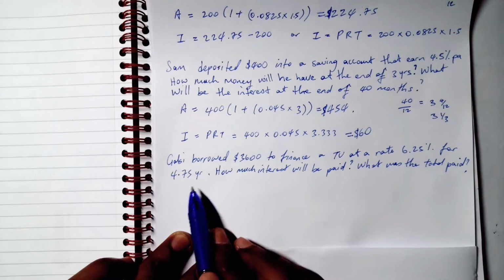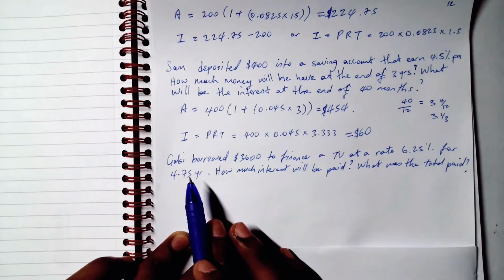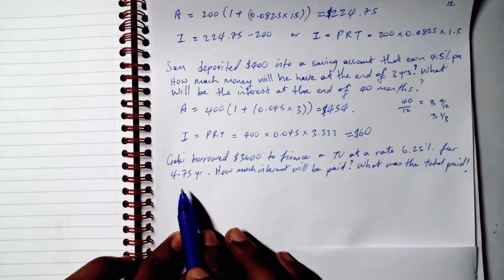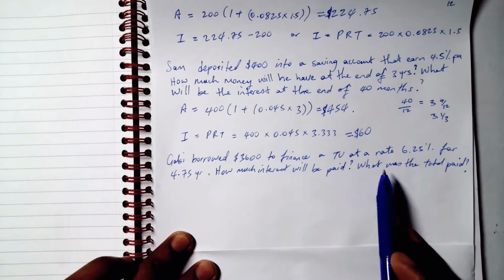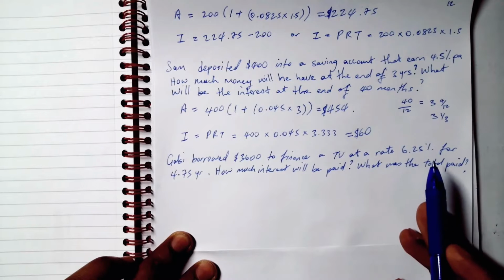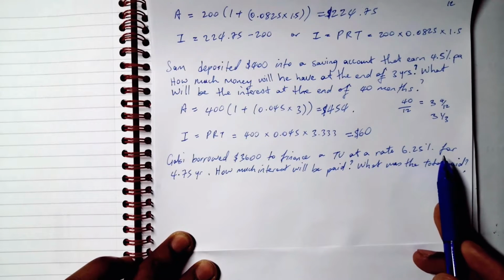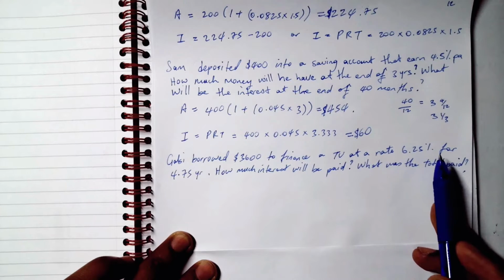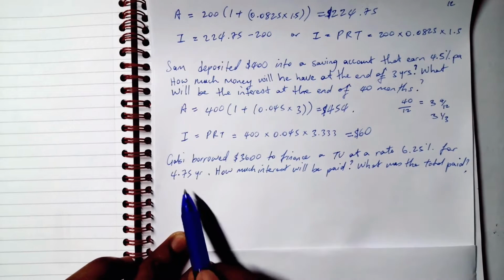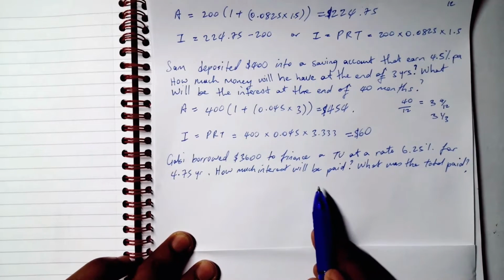We must realize this as quickly as possible. This is fine because it's in years, and our rate is in years. It's always in years unless stated otherwise. This didn't say 6.25 per annum, but we can tell that it's years unless it's stated otherwise. And this is in years, so we're fine. How much interest will be paid?